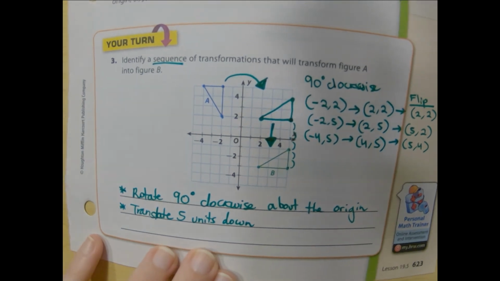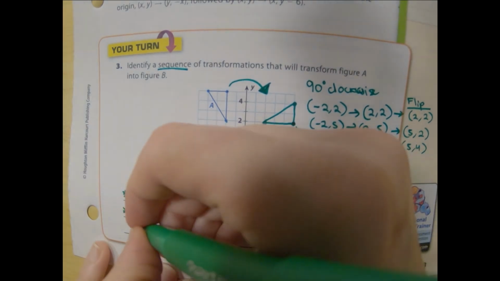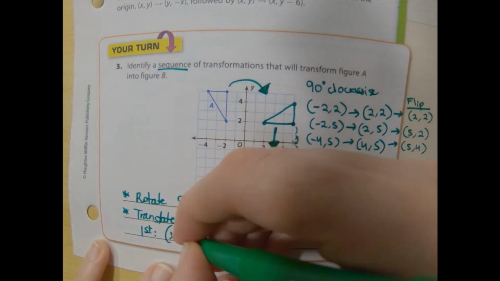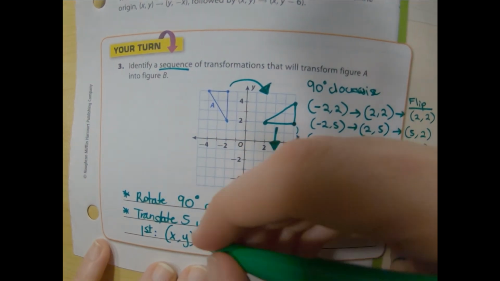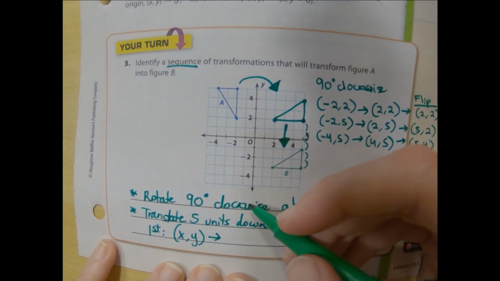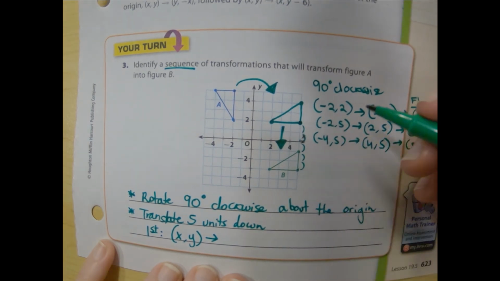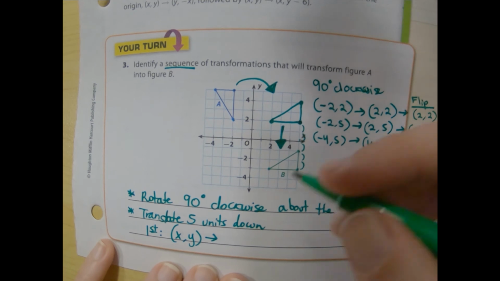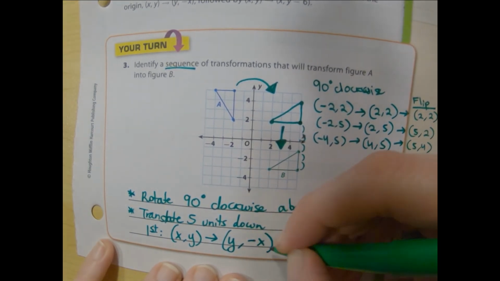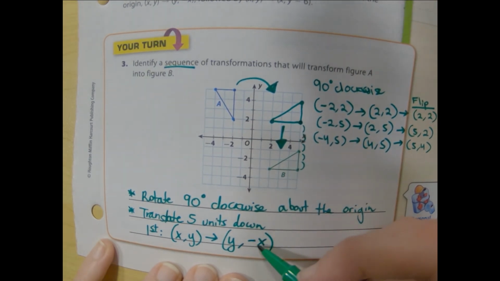How do I write that though algebraically? So the first thing I want to do is change x and y, the originals, by rotating 90 degrees clockwise. What's the rule we used? We multiply x by -1, right? And flip. So the y would be here on this side and the -x on this side. And this isn't to say that all of your x coordinates will be negative.